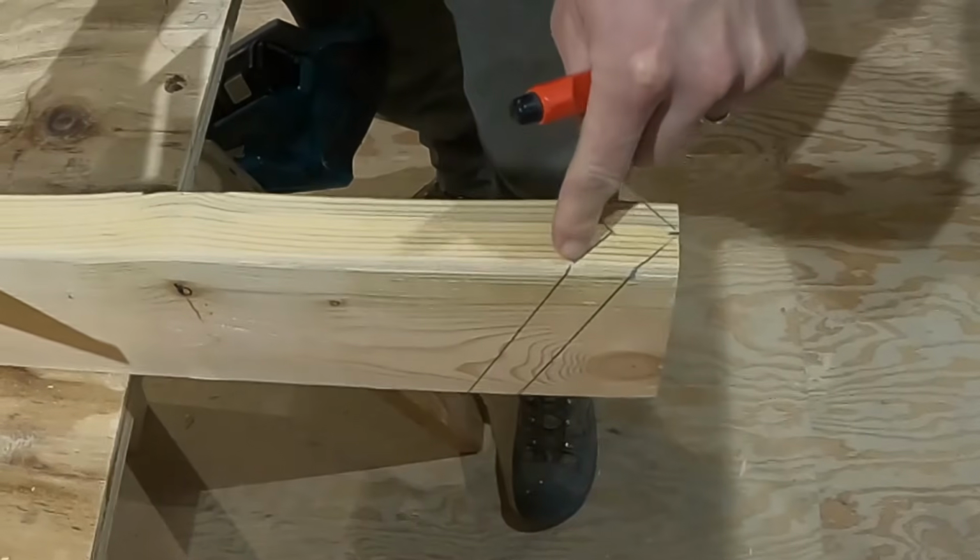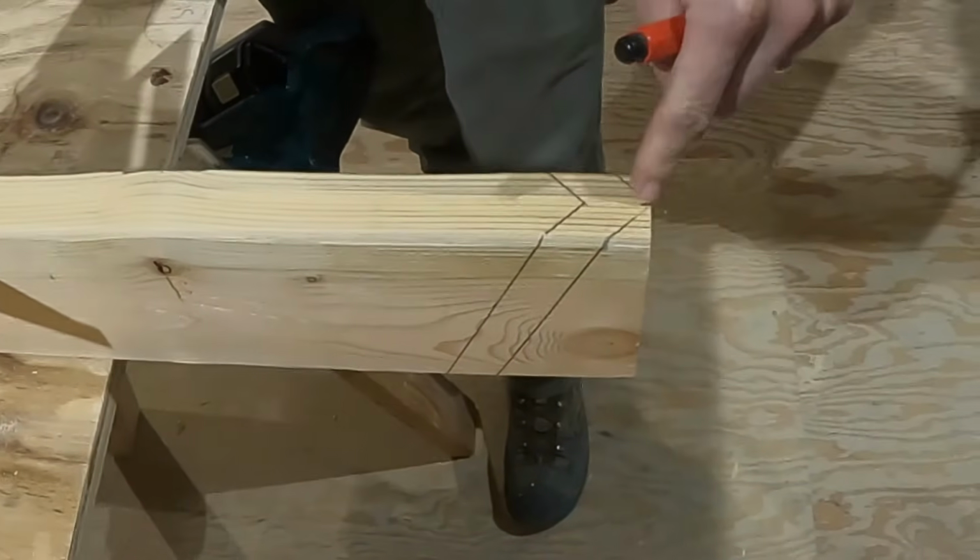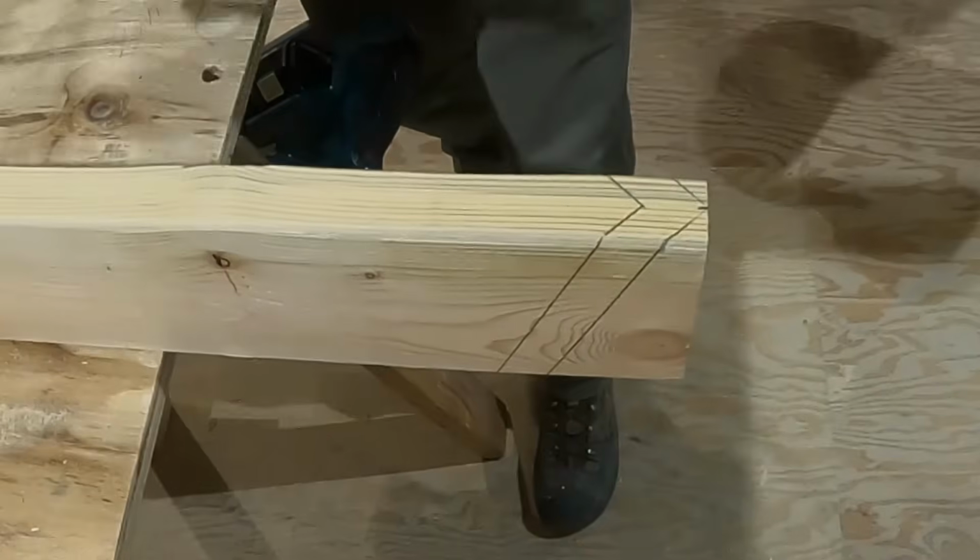This will be my cut edge. This is my measurement. So this is my theoretical.